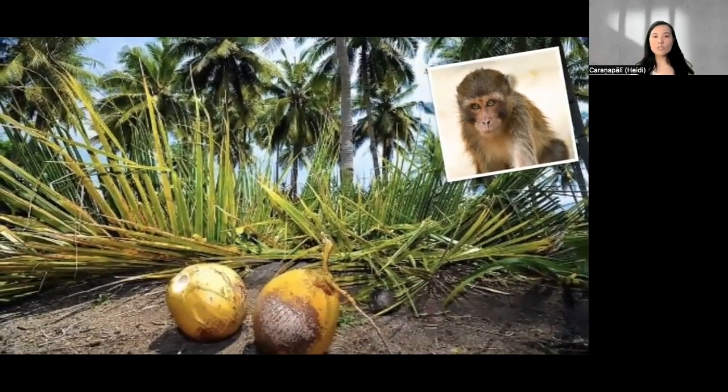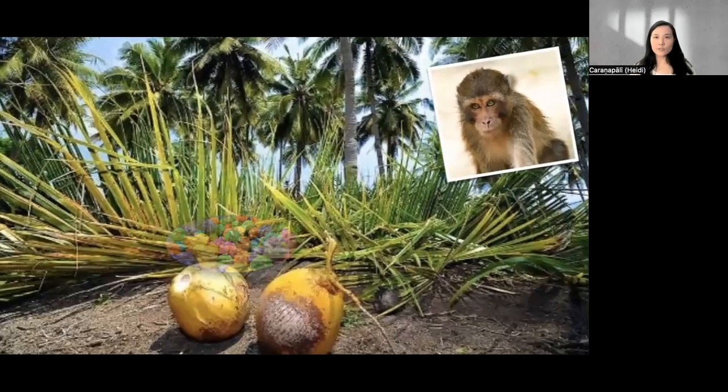So the local hunters bring coconuts and put sweets inside. They make a tiny hole, put the sweets inside the coconut, and leave it there. And that's it, and that's good enough.